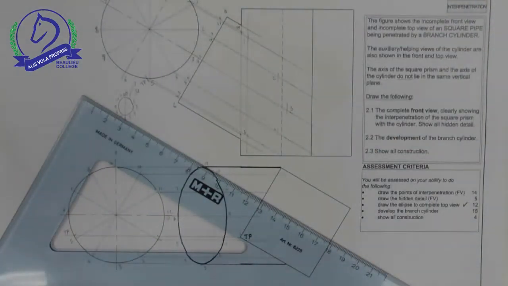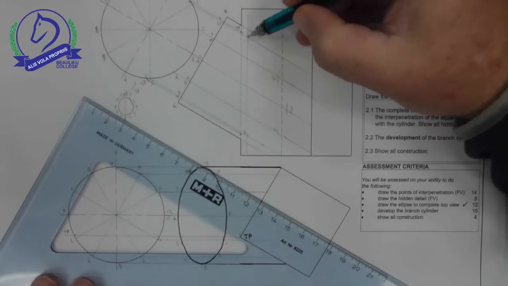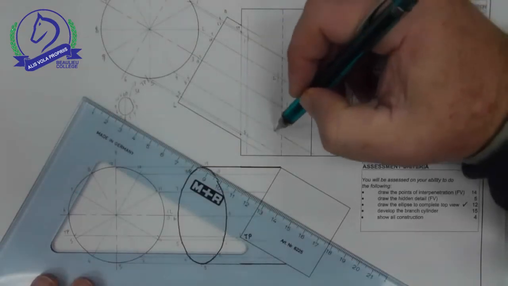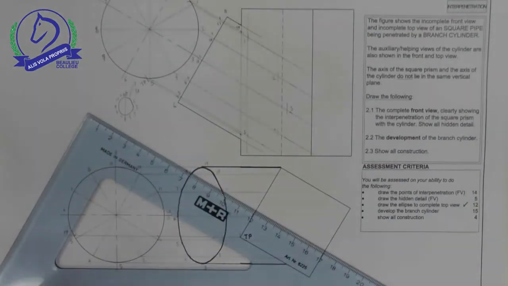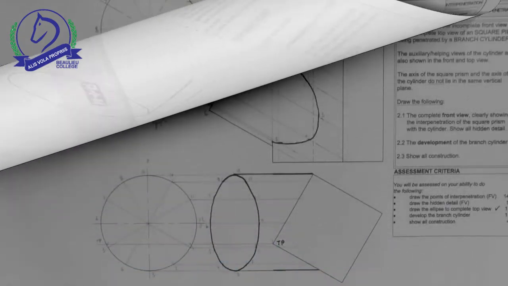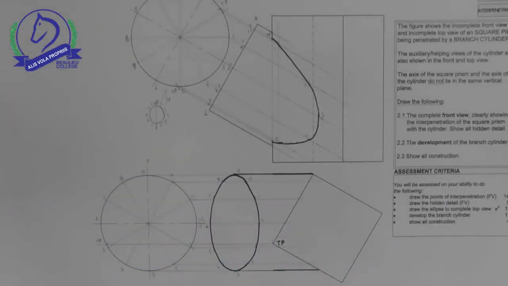Okay, so there are the points that we can see: the turning point, 1, 2, 3, 4, 5, and the turning point on the side. I'm going to now complete that in my outline shape, because those are all the points that I'm going to see in the front view. So there is the outline of my curve of interpenetration and the visible part.